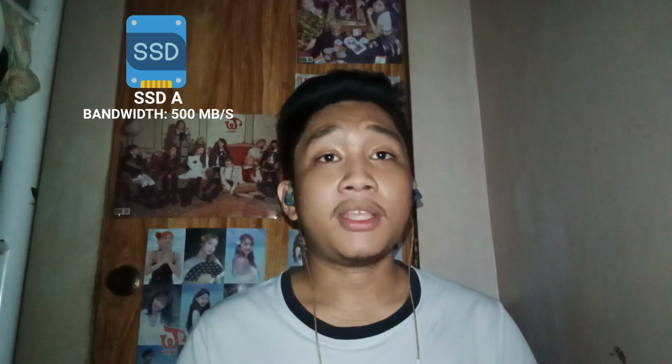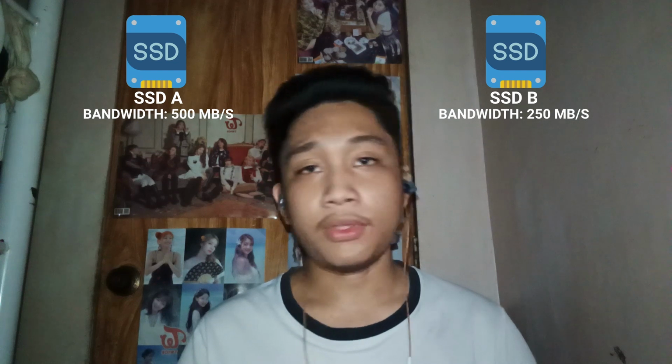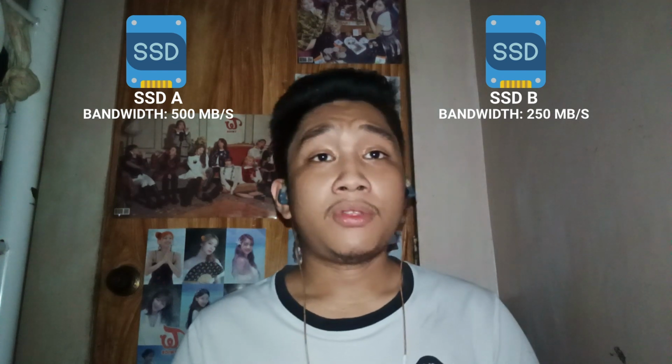So for an example of these two parameters, imagine you have two different solid-state drives for your computer. SSD-A has a higher bandwidth of 500 megabytes per second, while SSD-B has a lower bandwidth of 250 megabytes per second. However, SSD-B has a significantly lower latency compared to SSD-A. In this scenario, you need to transfer a large file such as a 10 gigabyte video. SSD-A would complete the transfer faster due to its higher bandwidth. It would take approximately 20 seconds to transfer the file at its maximum speed.